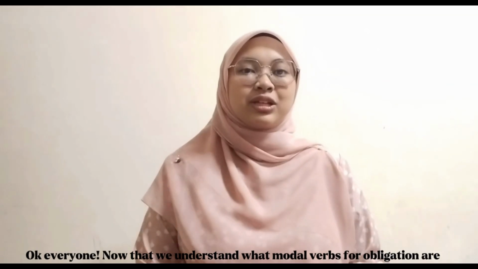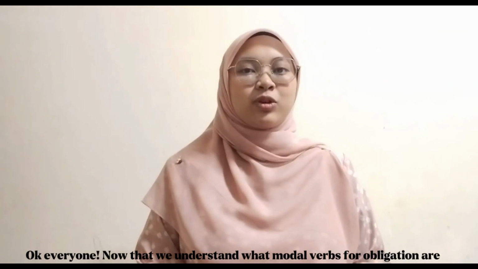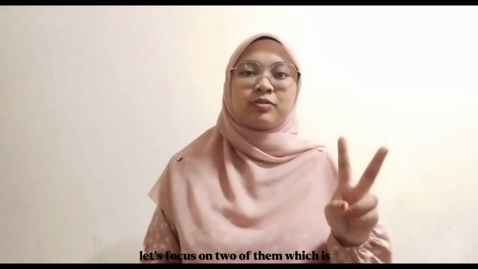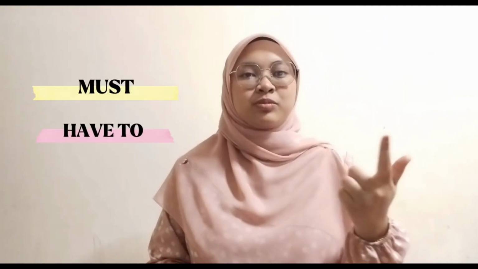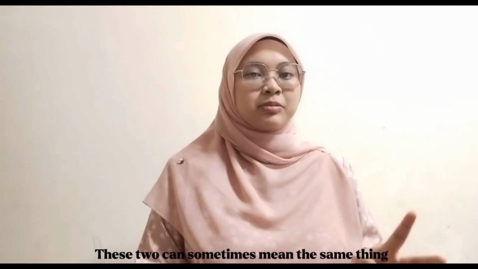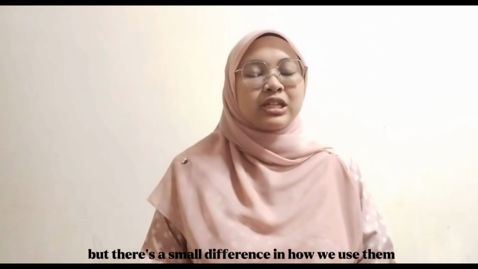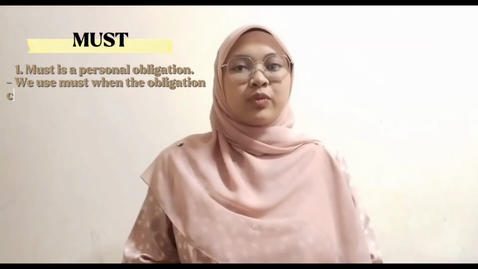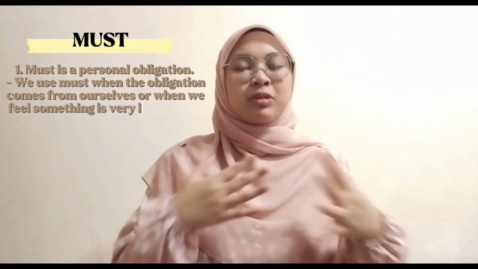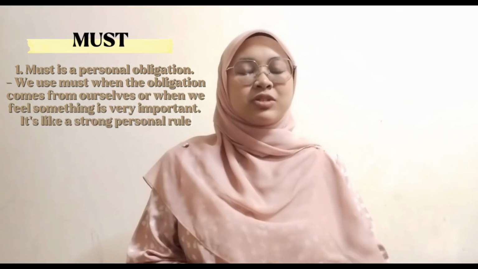Okay everyone, now that we understand what modal verbs for obligation are, let's focus on two of them, must and have to. These two can sometimes mean the same thing, but there is a small difference in how we use them. The first one, must, is a personal obligation. We use must when the obligation comes from ourselves or when we feel something is very important.